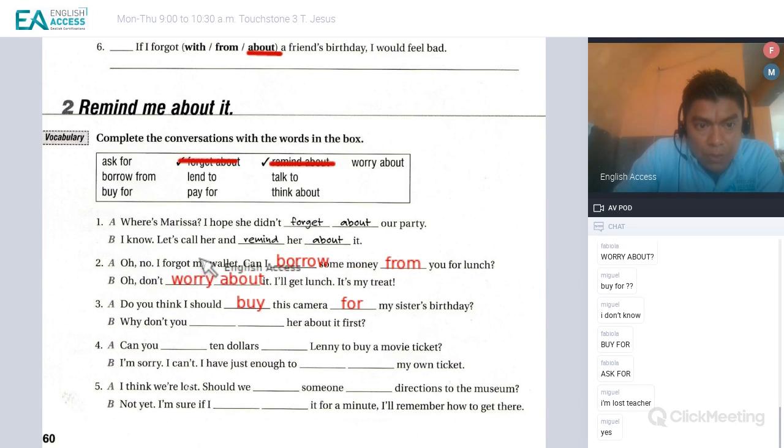All right, let's go number 2. Oh no, I forgot my wallet. Can I borrow some money from you for lunch? Here's borrow from. So that one is completed. Number 2. Oh, don't worry about it. I'll get lunch. It's my treat. So we have worry about. Next, do you think I should buy this camera for my sister's birthday? So we have buy for.